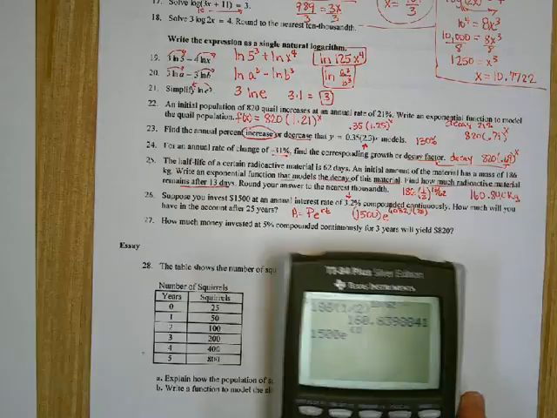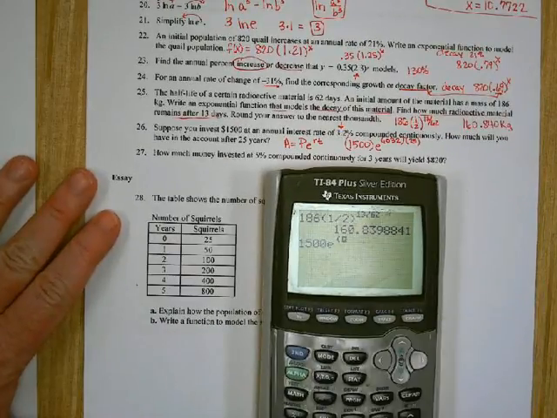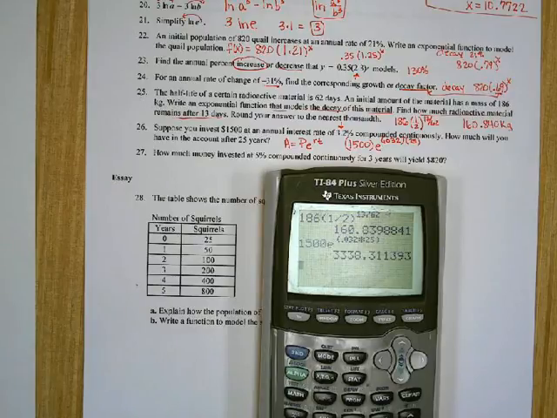Everybody putting that in their calculator? So we get $3,338.31.